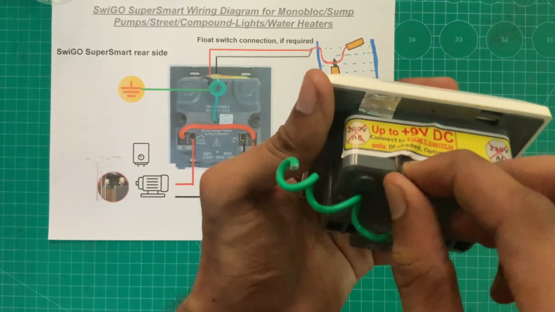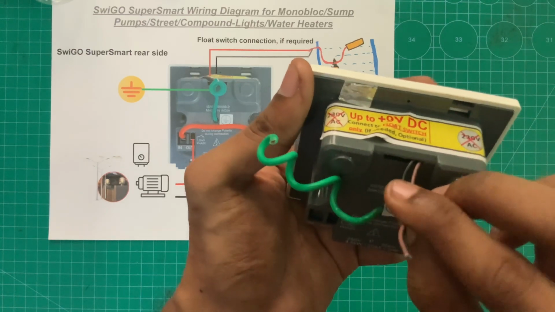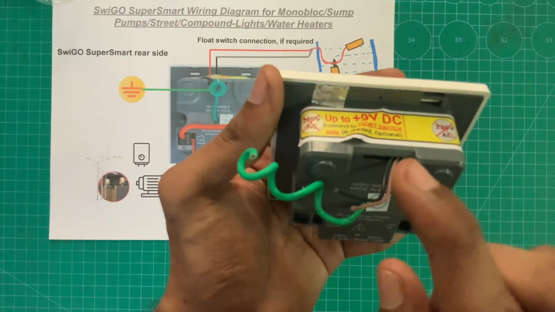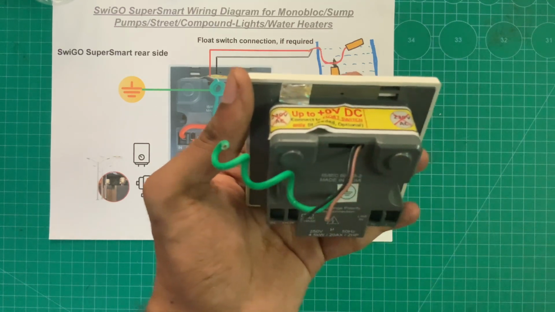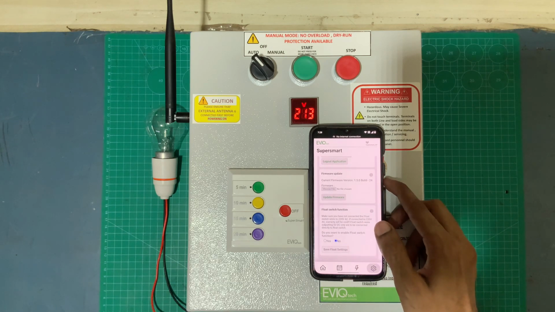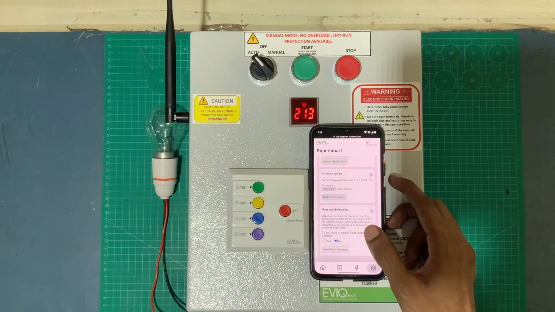At the top, you see two small wires for float switch connection. Connect a float switch if you require. You should not connect 220 volt AC to this float wire. This is for float switch connection only. And finally, if you have a float switch, you want to enable the float switch function here. Make sure you have not connected the float switch wire to 220 volt AC. If connected to 220 volt AC, the warranty will be voided.